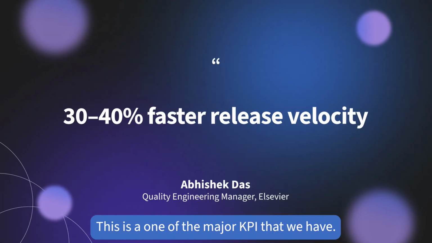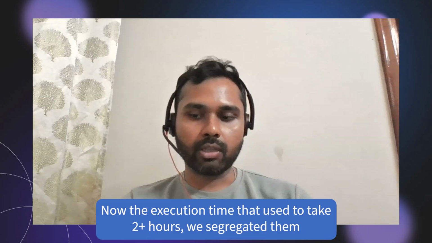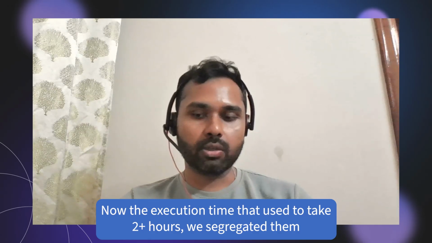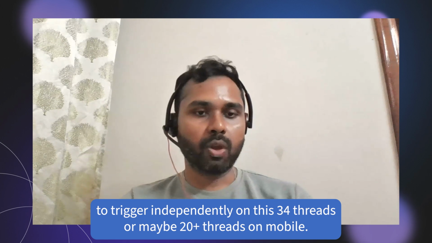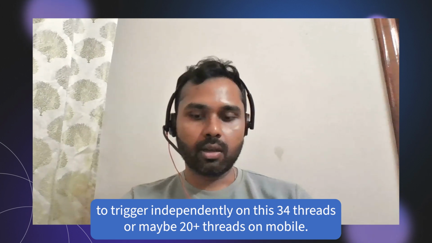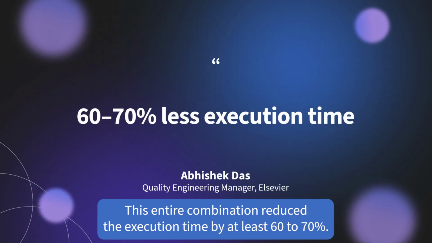This is one of the major KPIs that we have. Now the execution time that used to take 2+ hours, we segregated and triggered independently on these 34 threads, or maybe 20+ threads on mobile. This entire combination reduces the execution time by at least 60 to 70%.